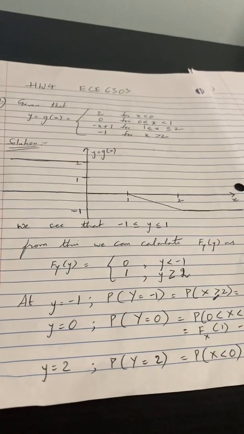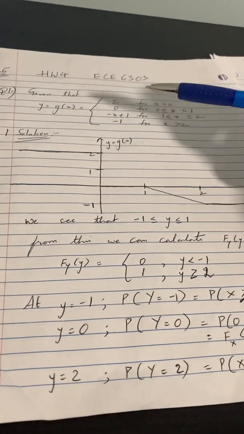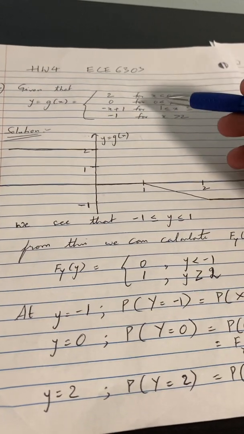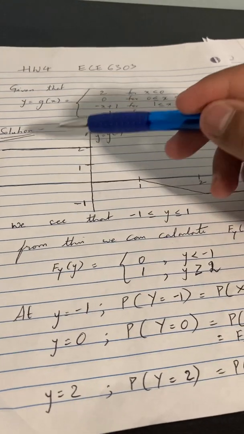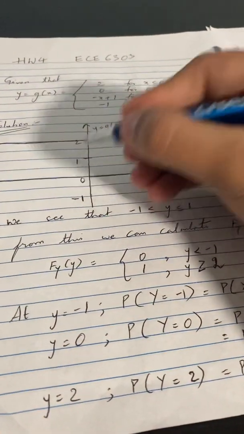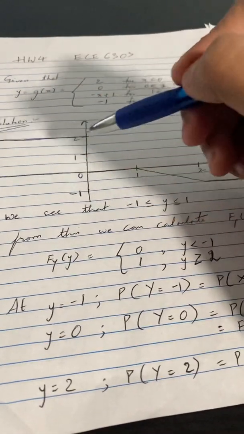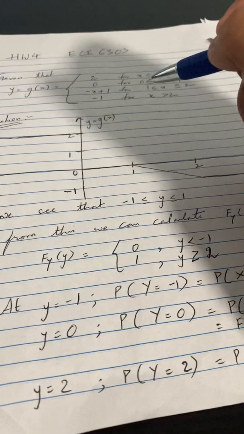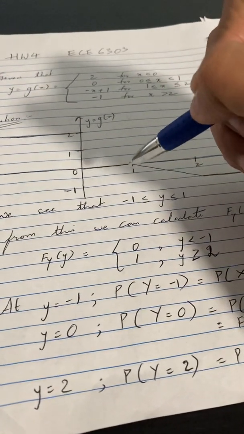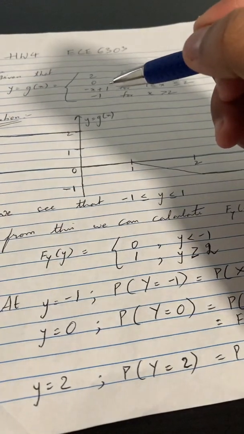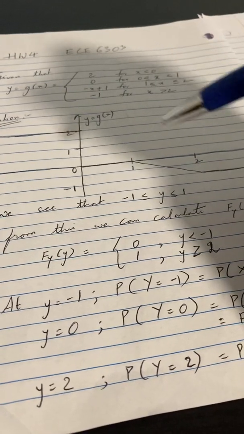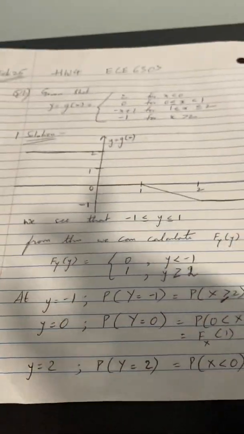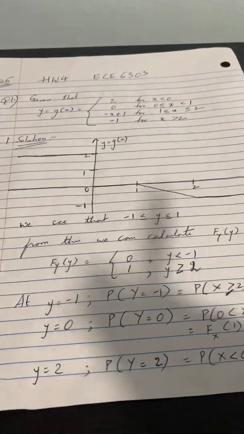So here I've drawn the graph for g of x. Given that x is less than 0, the g of x value is 2. Between 0 and 1 it is 0 again. Then between 1 and 2 it's minus x plus 1, so the line goes below, the slope is negative, and then minus 1 for x greater than 2. In this way I have drawn the graph for g of x.